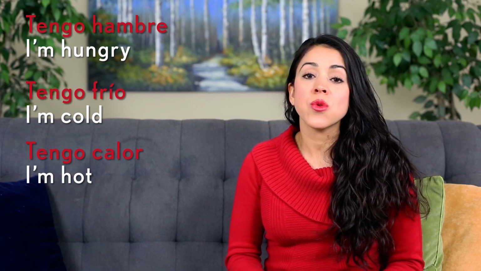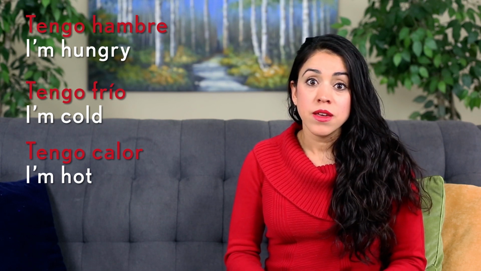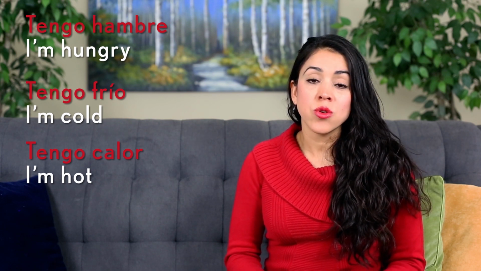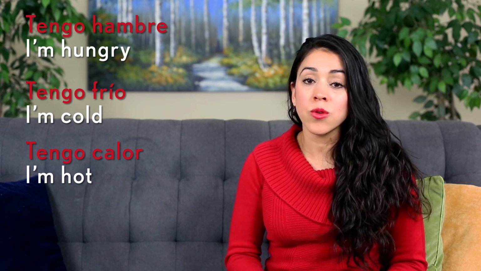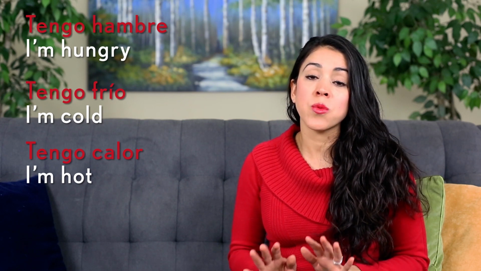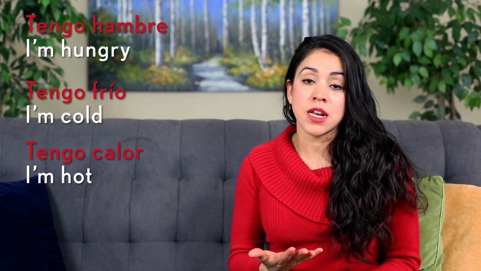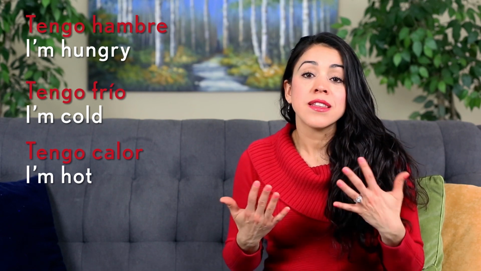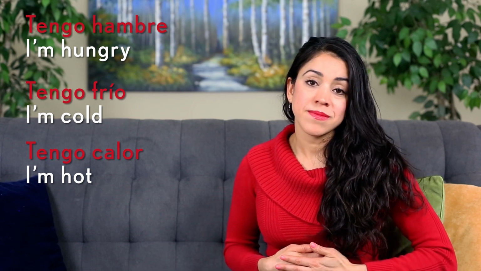However, in Spanish we substitute verb to be with verb to have. So we don't say yo soy frío, or yo soy calor, or yo estoy hambre. None of the verbs to be will work in these phrases. We substitute them with verb tener, or to have. Tengo frío, tengo calor, tengo hambre.